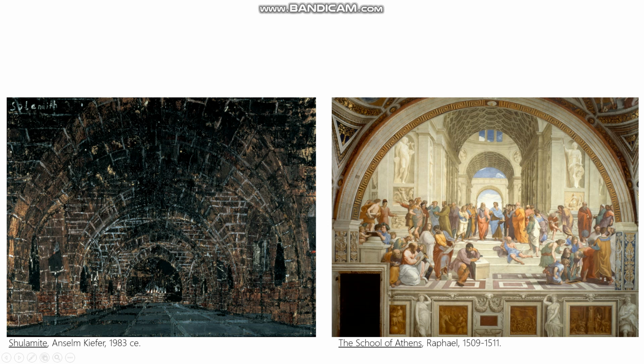I already hinted at the difference in terms of the value in the paintings. Overall, the value in the Kiefer is much darker, whereas the overall value in the Raphael is much lighter. Value contrast is a little bit hard to judge, being that they're so different from each other in terms of their overall range. But I'd have to say that the Kiefer has a wider range, because some of these lightest lights are quite light, and obviously the darkest darks in the Kiefer are way darker than any of the values in the Raphael.